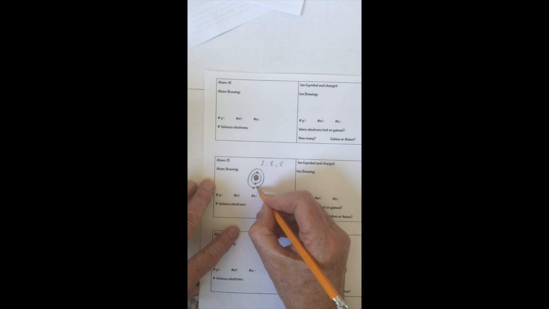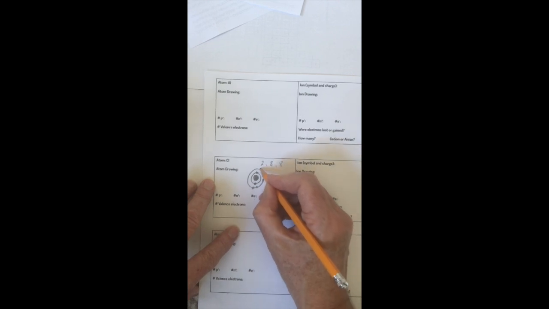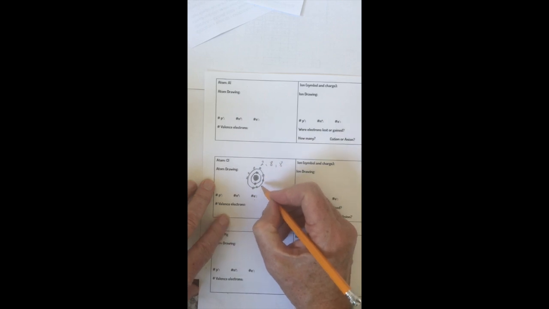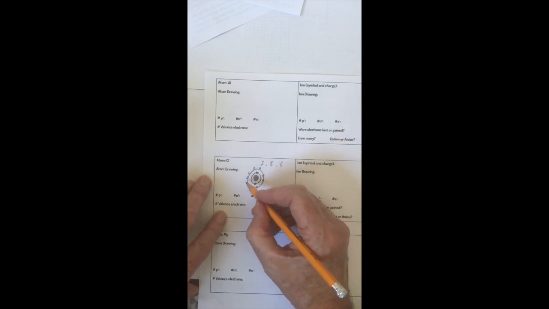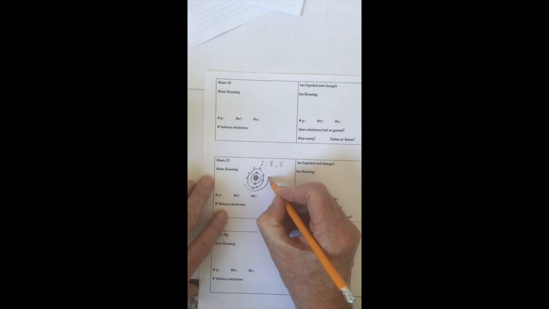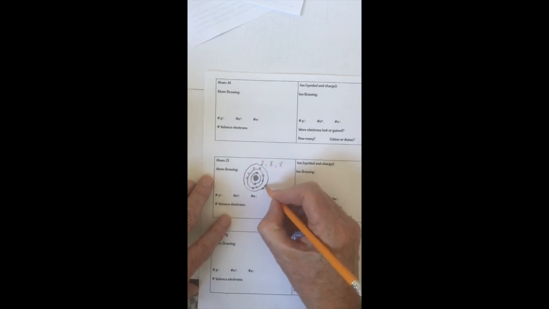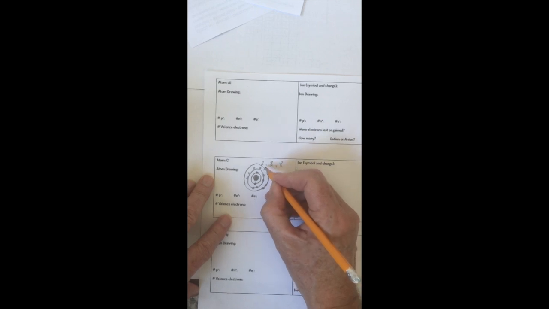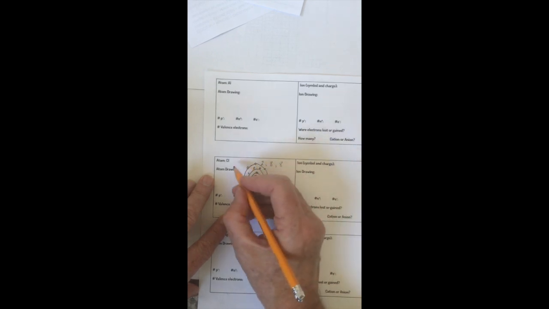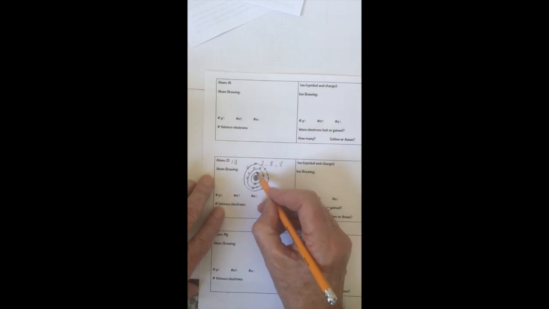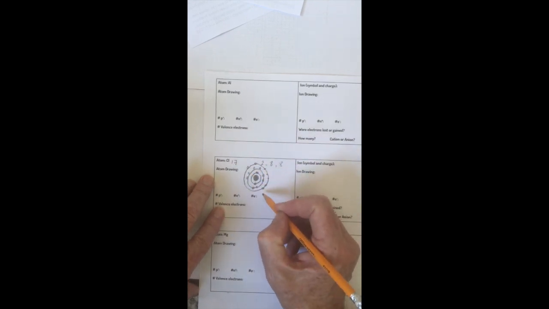Second shell has got 8. And then the last shell has 7. Because we know chlorine has an atomic number of 17. So 2 and 8 is 10 and 7 is left.